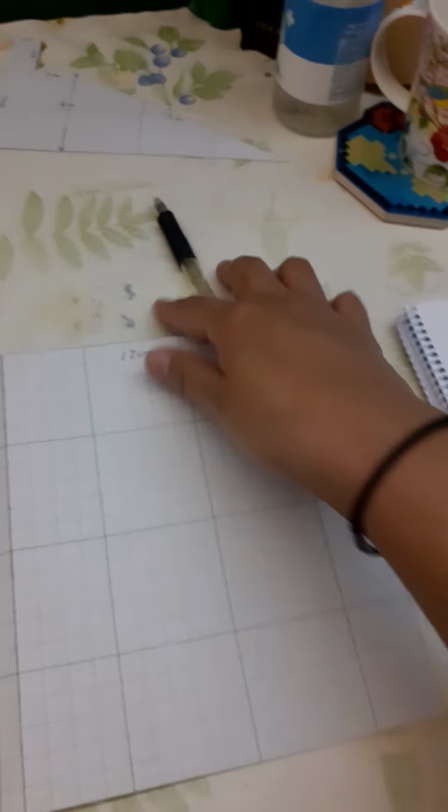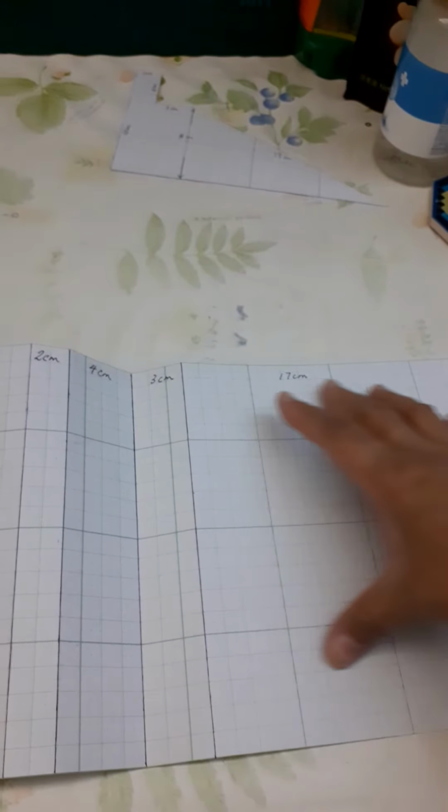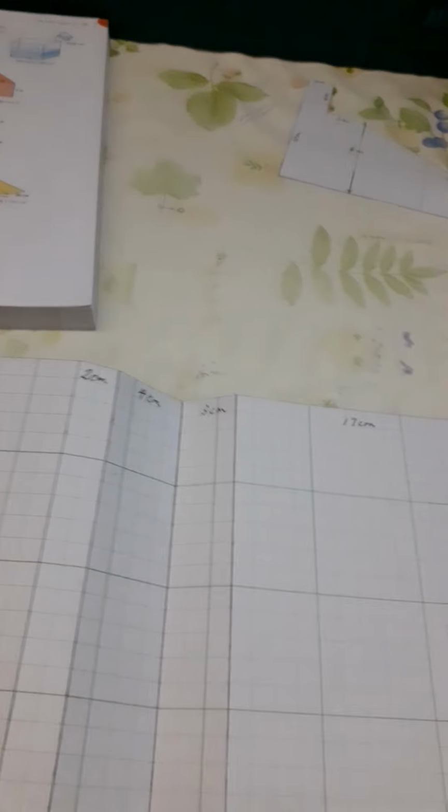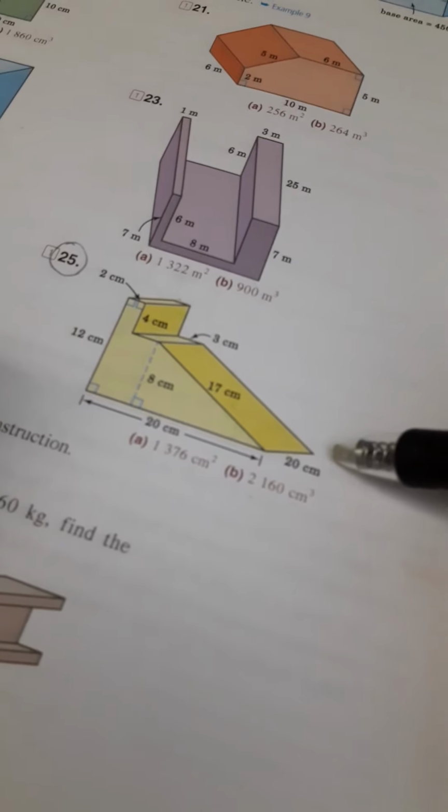Therefore we can just cut it open and find the area of this big rectangle. And this 20 cm is the 20 cm here.